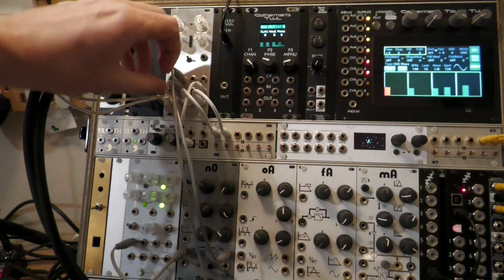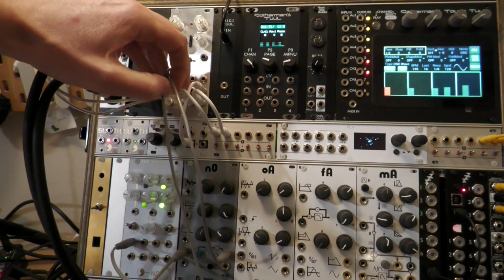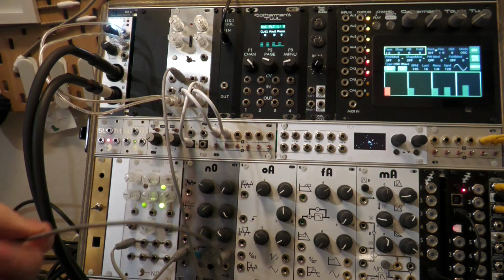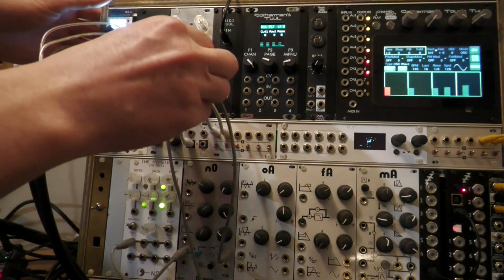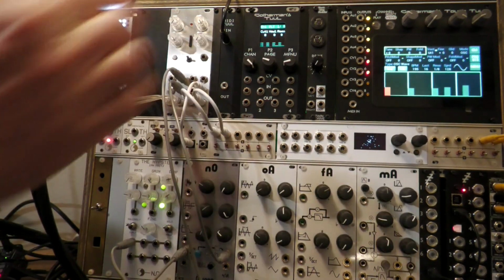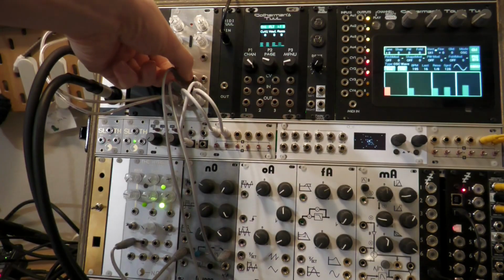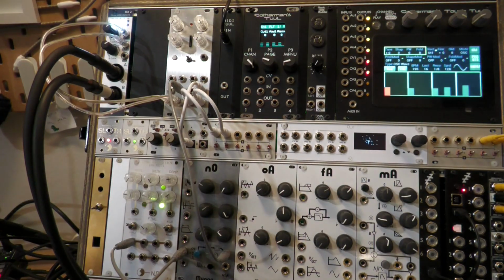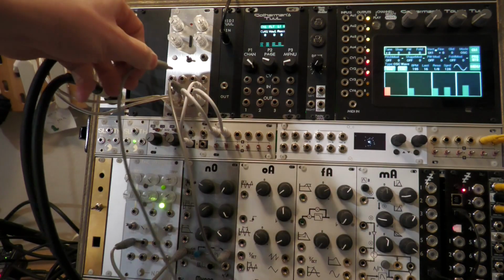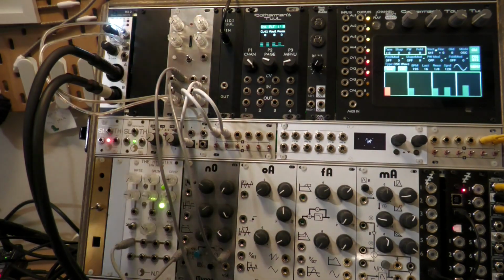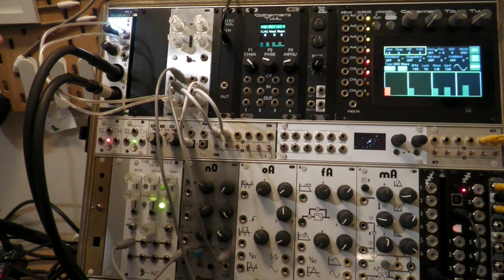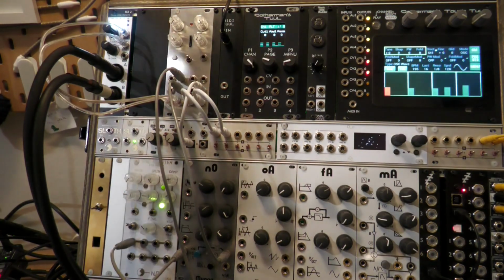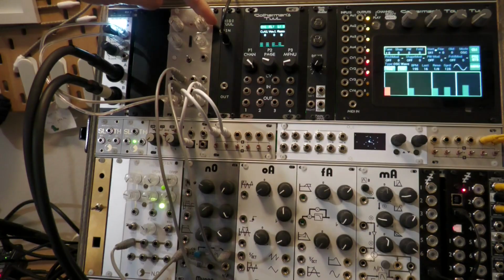If I took that out, it's just being gated without any pitch. Whereas here it's pitched. There without any re-triggering. The wavetable replaces the input, so it's still subject to the spectral processor.